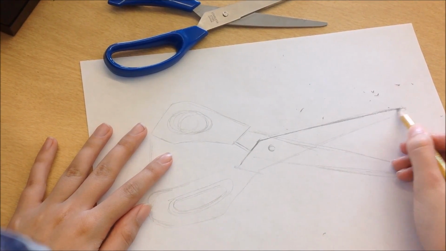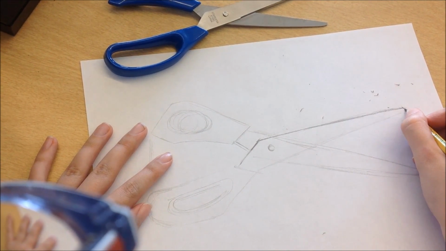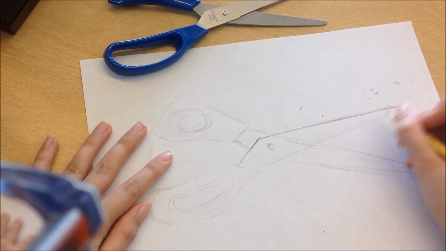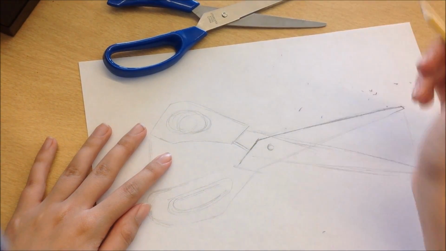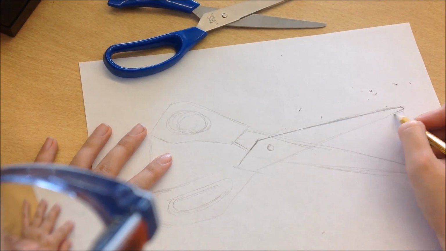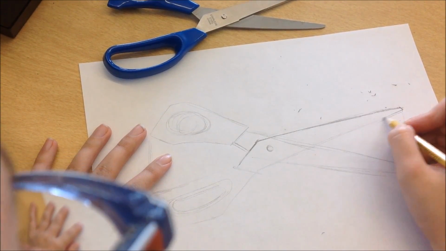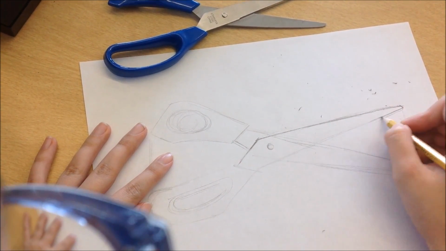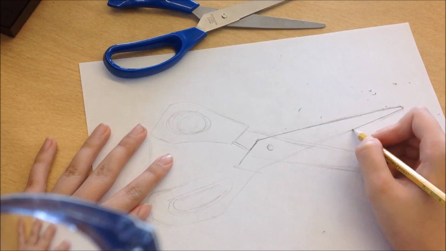For this area, since it's a very delicate kind of change, I'm going to have a very nice light line. Where maybe the top line is a little bit darker, a little bit thicker.